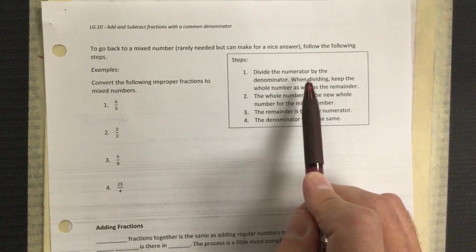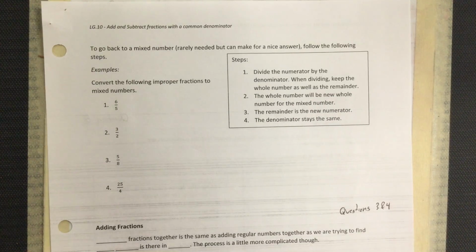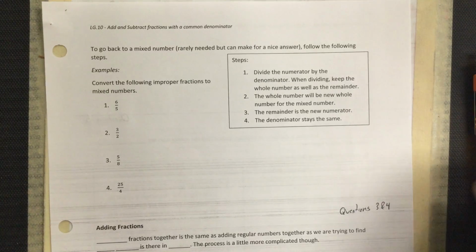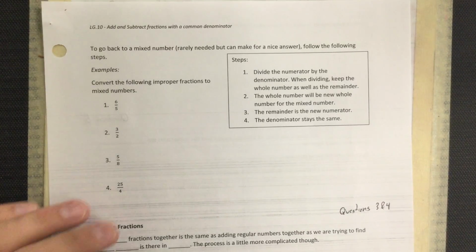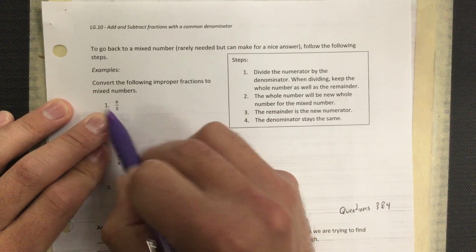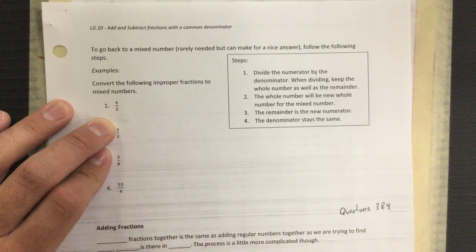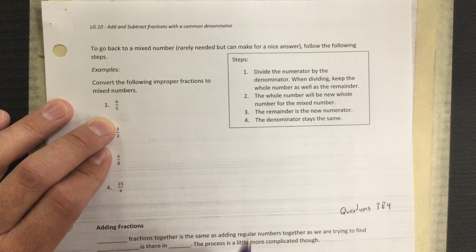Number 1, we're going to divide the numerator by the denominator. Now when we're dividing, we keep the whole number as well as the remainder. So this is one place where we don't want a decimal answer. We just want a whole number and a remainder. So we're going to go through example number 1 here, 6 over 5. I want to change that into a mixed number.